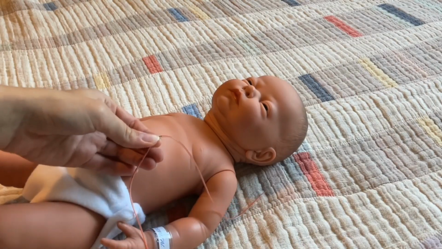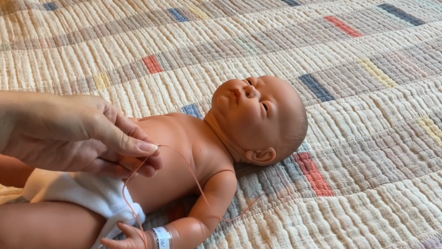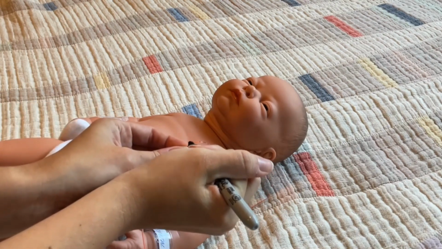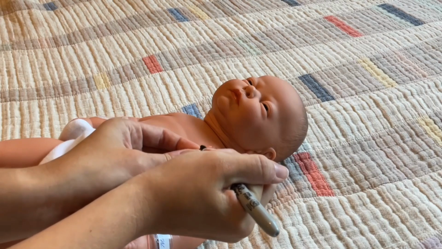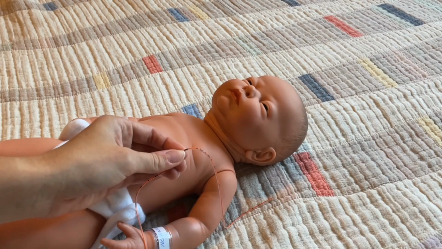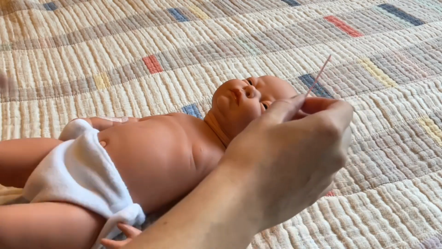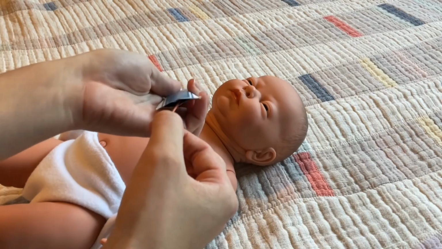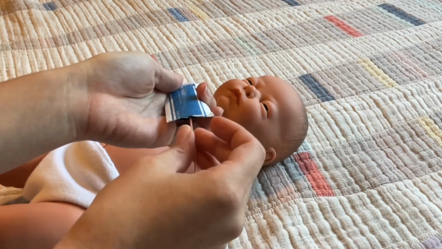Then you're going to take your Sharpie and mark the length that you want the tube to go to. That way, when you're inserting, you know when to stop. Take your lubricant and put the tip of the tube into the lubricant. This will help the tube go down the baby's nostril.